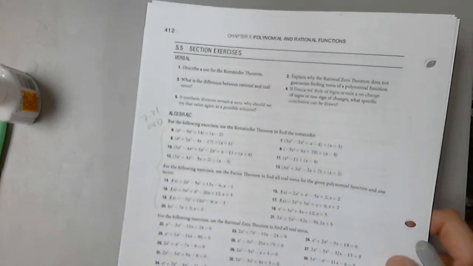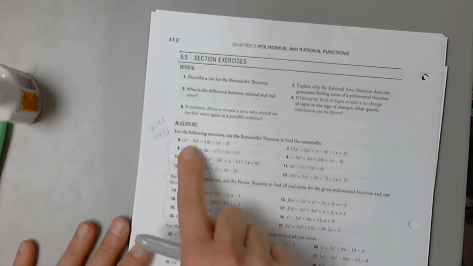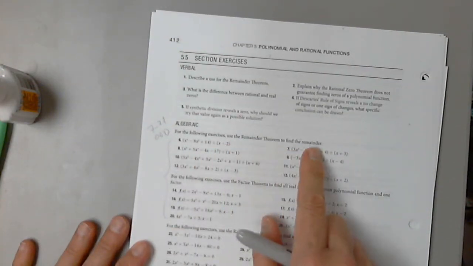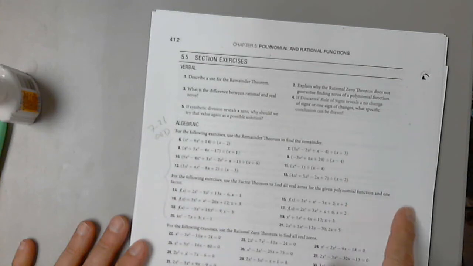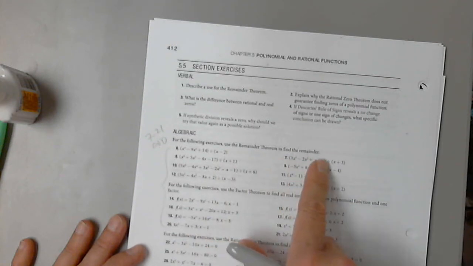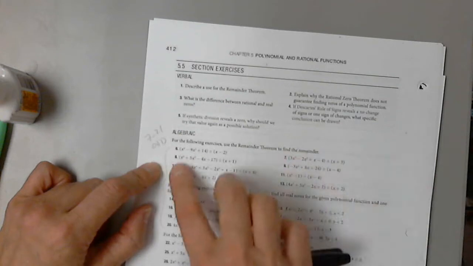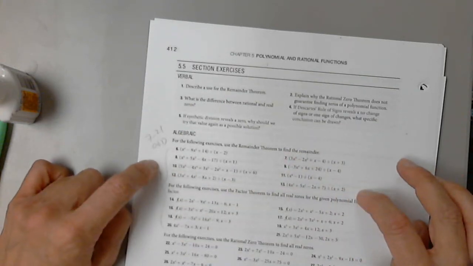Okay, here they are. For the following exercises, use the remainder theorem. For the following exercises, use the factor theorem to find all real zeros for the given polynomial function. So we're going to talk about this in a minute, but let's start with using the remainder theorem to find the remainder. Here we're not asked to divide or to find the quotient.